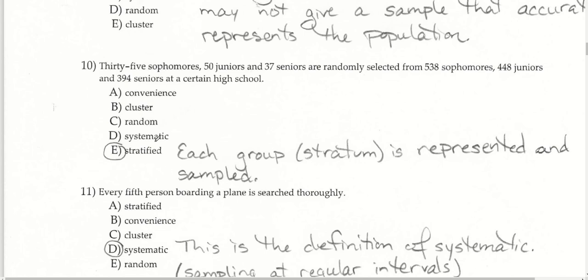So these two, stratified and cluster, are often confused. The difference is, if you will, a change in quantifiers. For both of them the population is divided into groups, but in stratified sampling, you take some from all groups, while in a cluster sample, you take all from some groups. That is the difference.